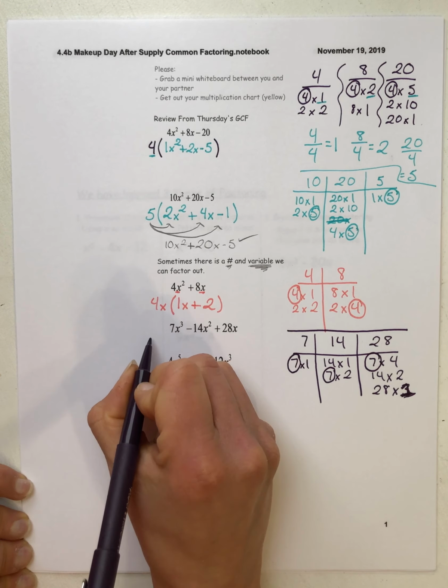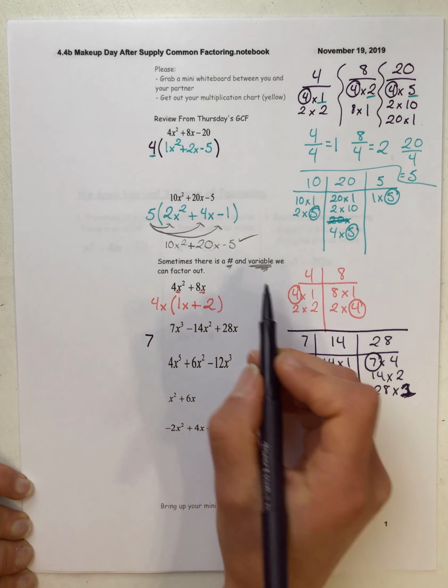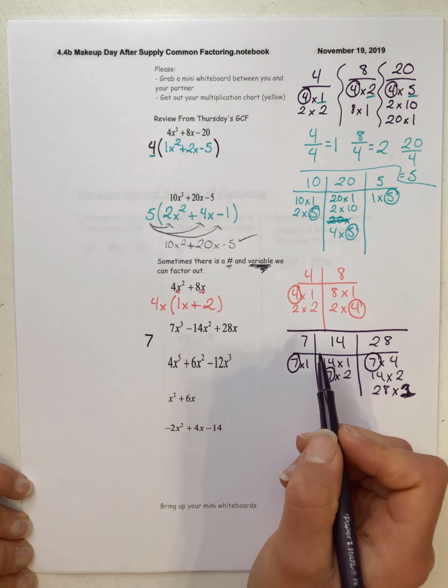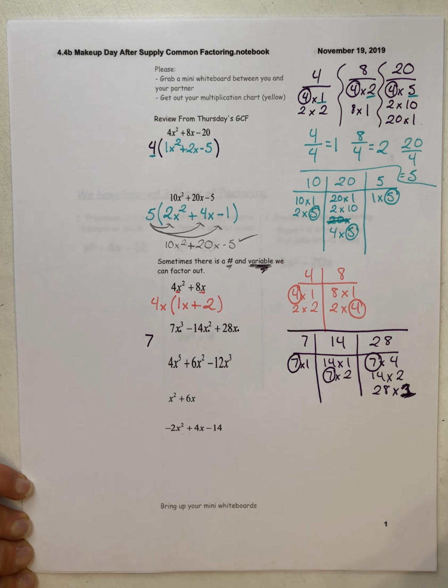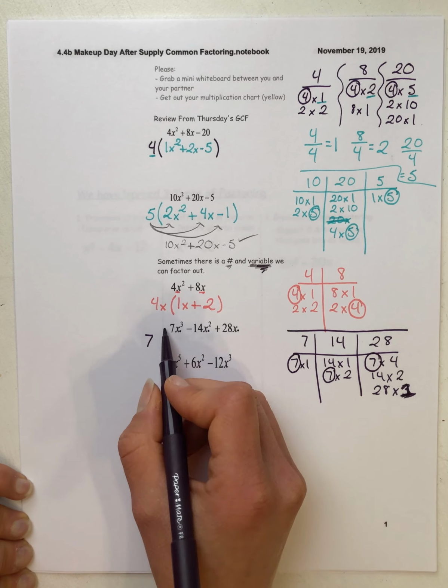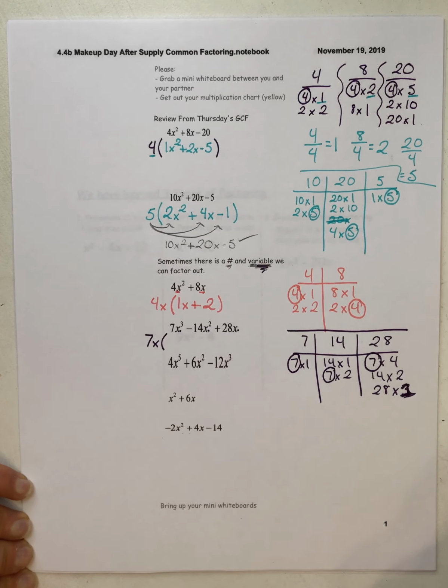So we would bring 7 out front, and we can also bring the variable out front too, because we can see that there is an x in all of them. So if we bring one of the x's out front, we're going to put the remaining ones left.